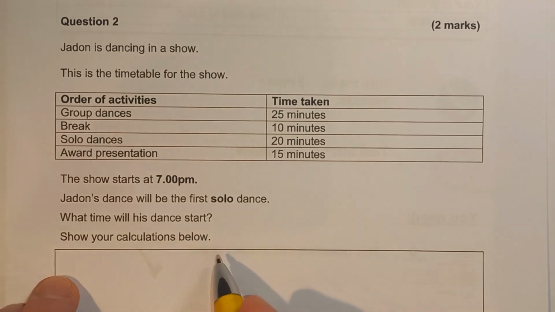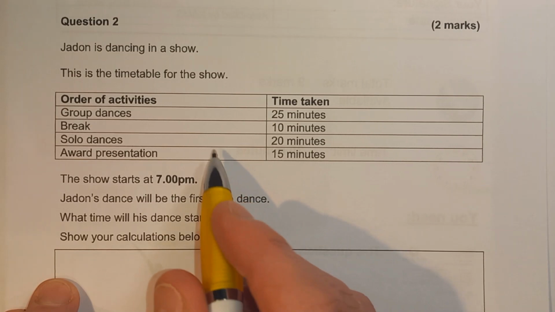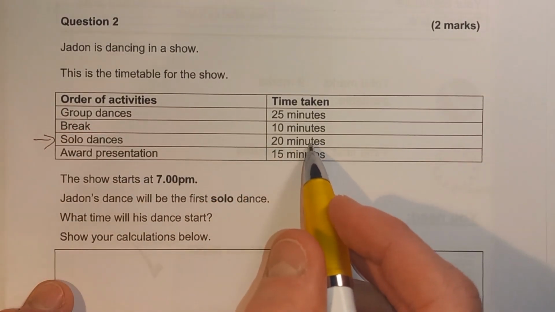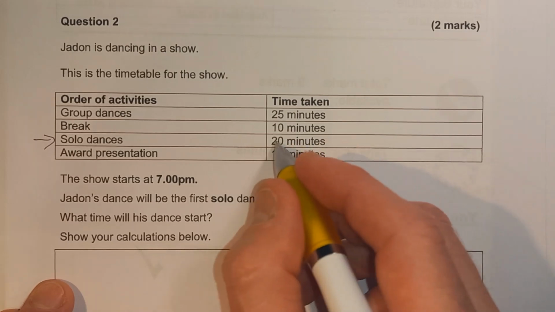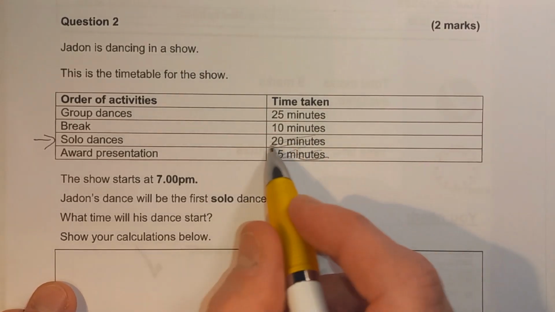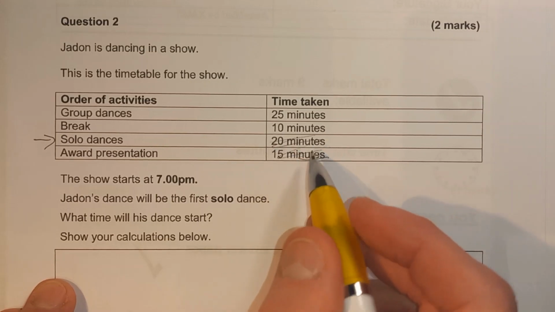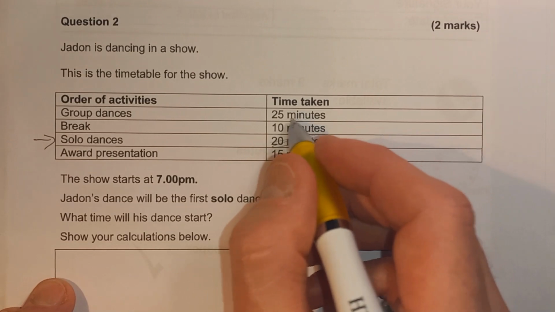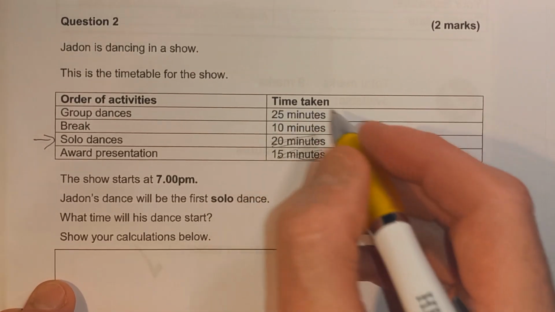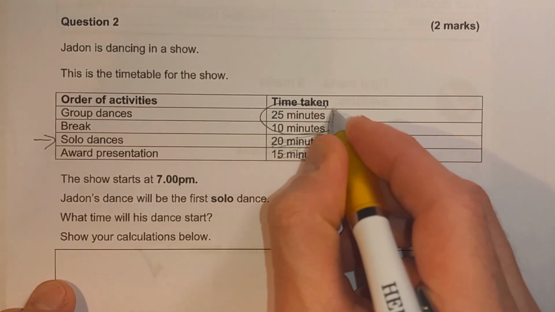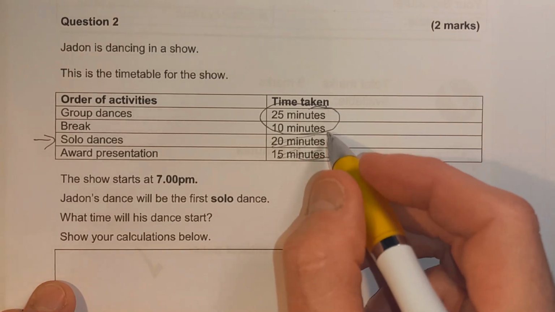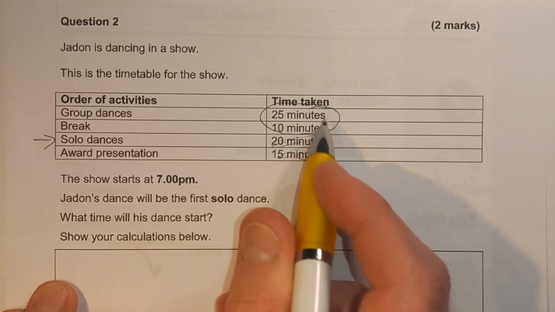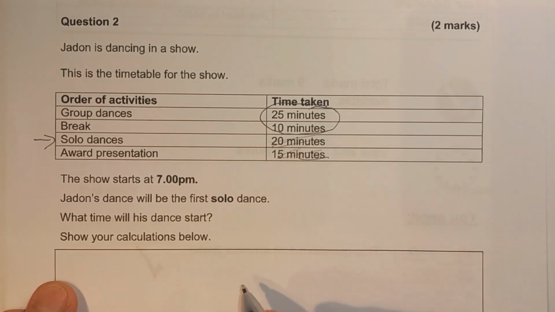Show your calculations below. Well, he's in the solo dances, and it's the first solo dance. So in other words, we don't actually need these times, because this is how long the solo dances will take, but we want to know when his dance will start. So it's after the group dances and the break. So what we need to do is know how long these are going to take in total, and then work out the time after these have taken place.